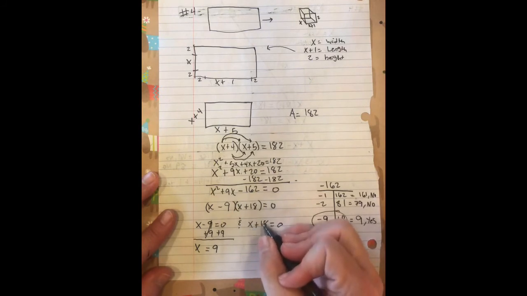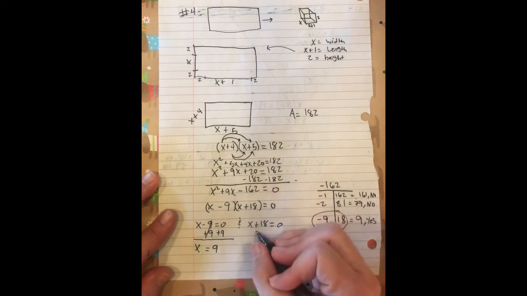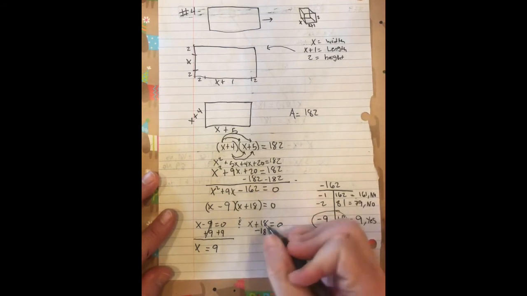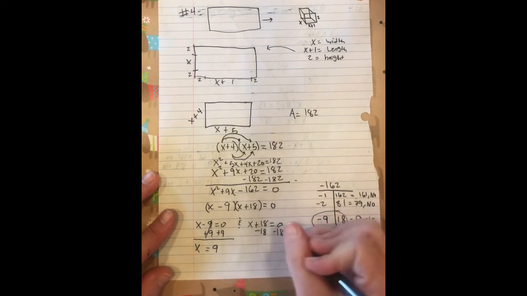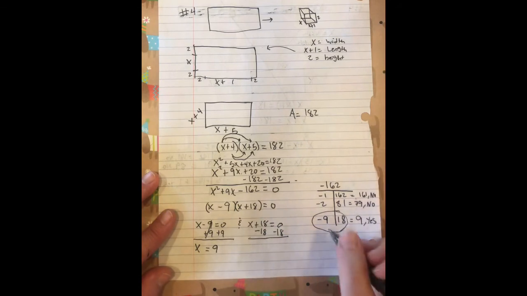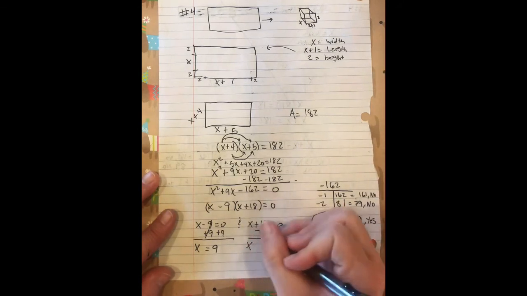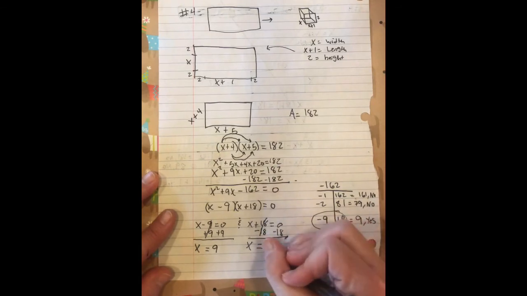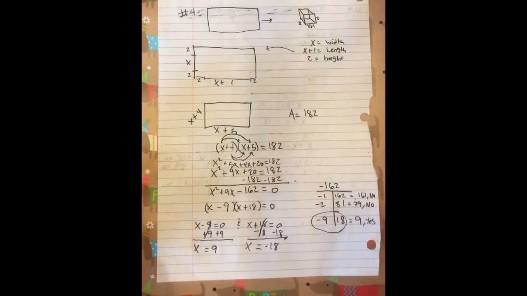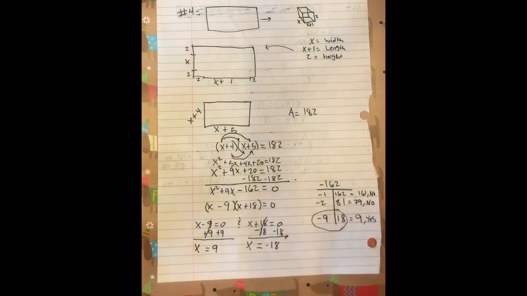And then what's stopping x from being by itself? Positive 18. How do we kill it? Negative 18. What we do to one side, we do to the other. Bring our x down. This cancels this. Bring our equal sign down. 0 minus 18 is negative 18. Whew. We're done. We made it.